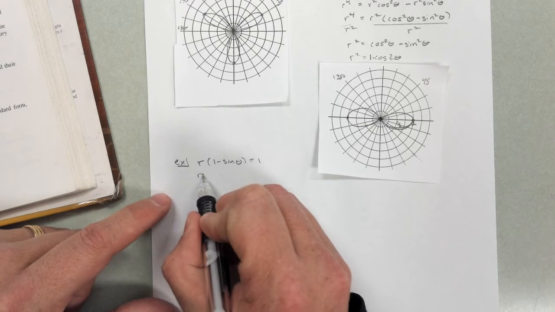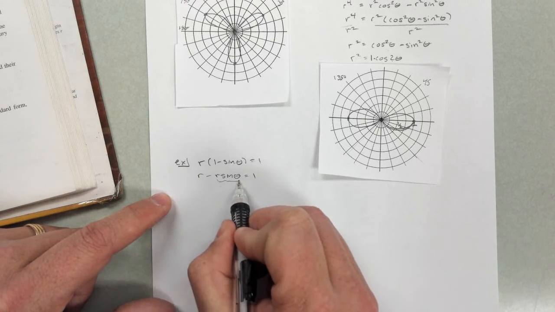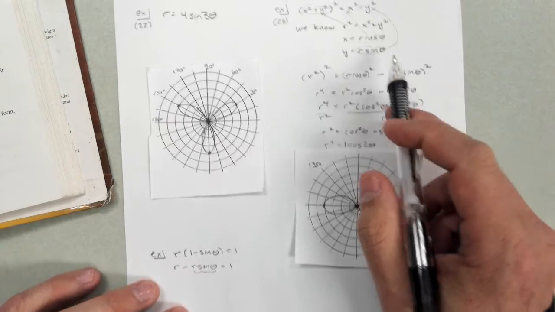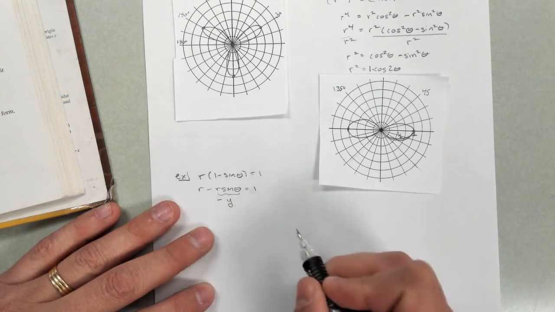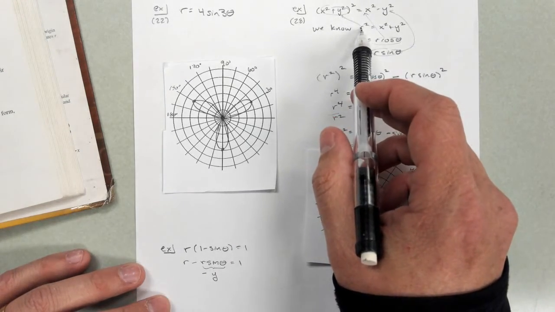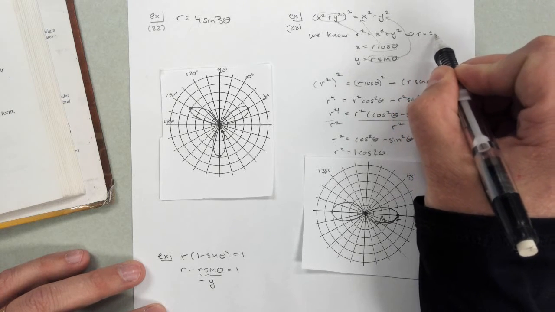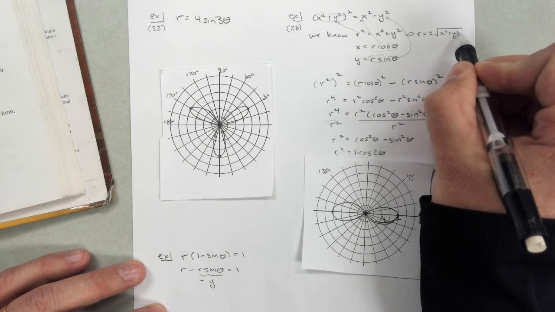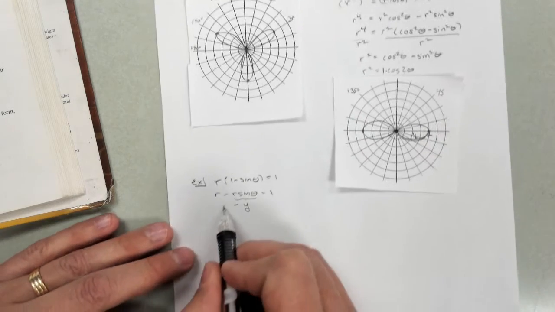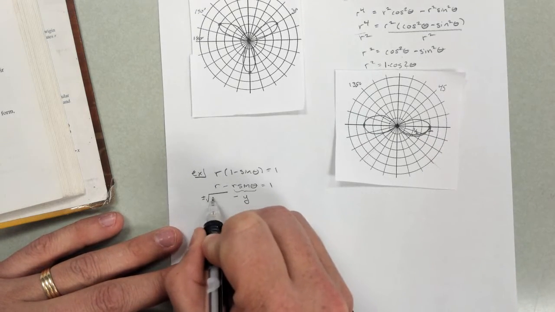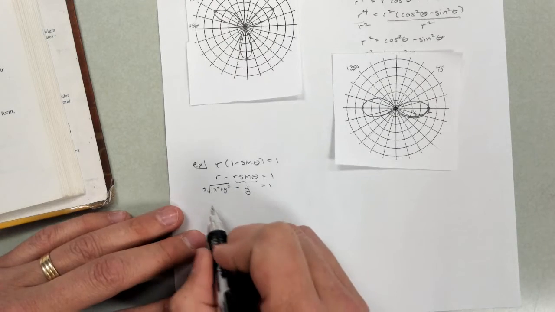So by distributing here, we get r minus r sine of theta equals 1. This right here, based on our equations up here, r sine of theta is y. So we're going to write a y there instead. And this thing is kind of unfortunate. If I take the square root of both sides, I can get r is equal to plus or minus the square root of x squared plus y squared. So it looks really yucky, but I can convert an r into x's and y's. So that's what we have to do here. Okay, so let's add the y over so we can clean this up a little.